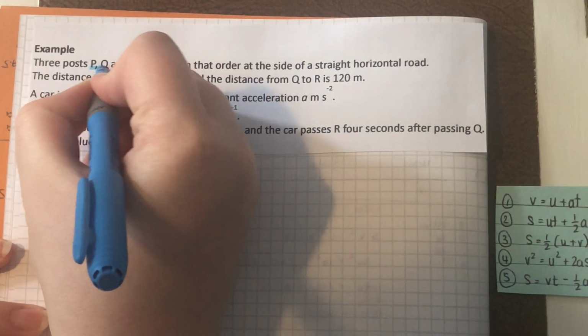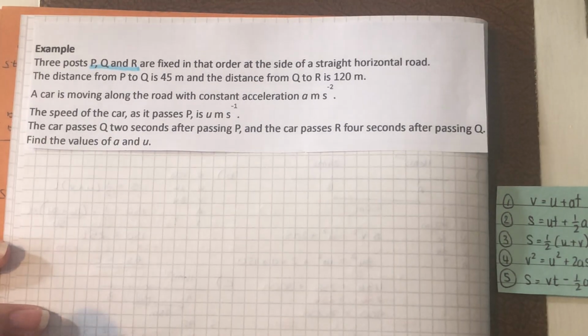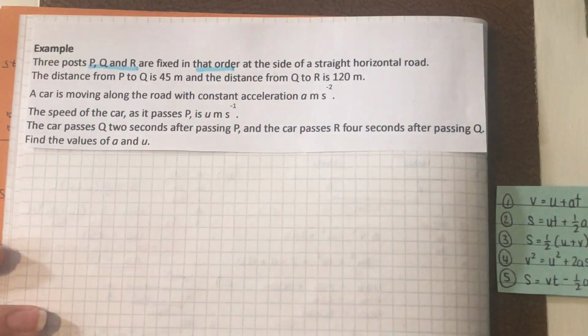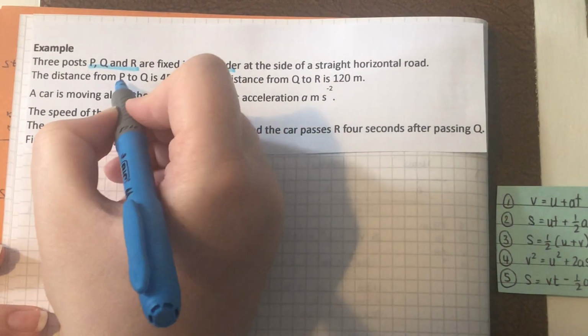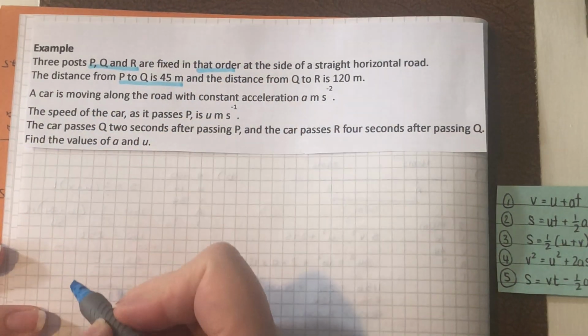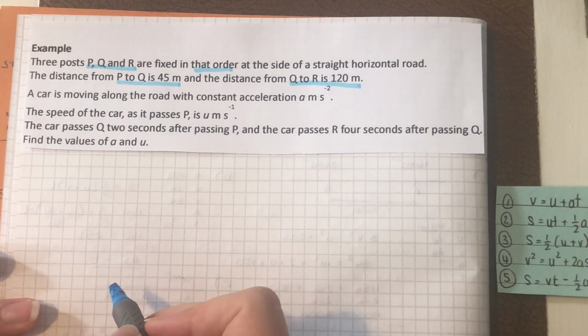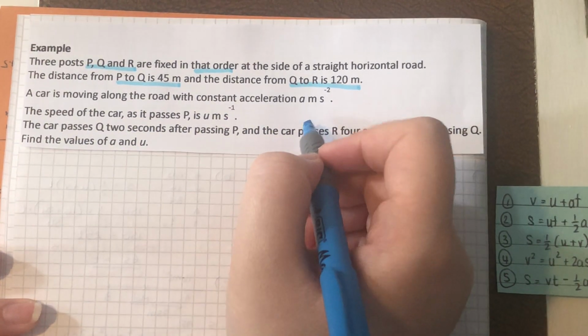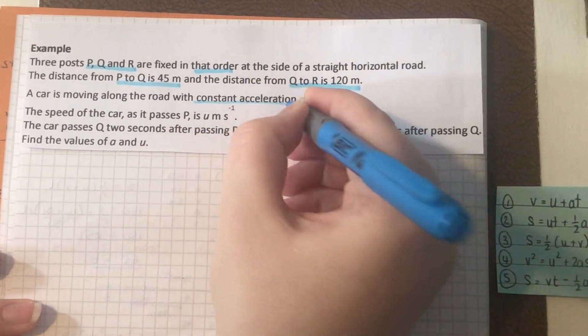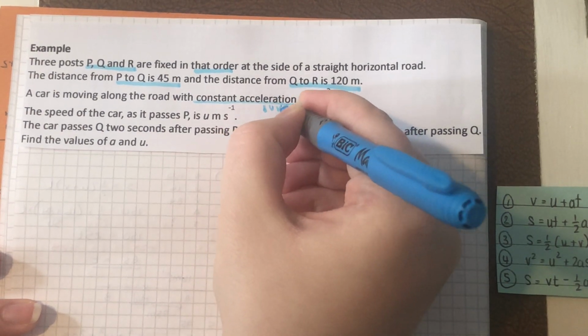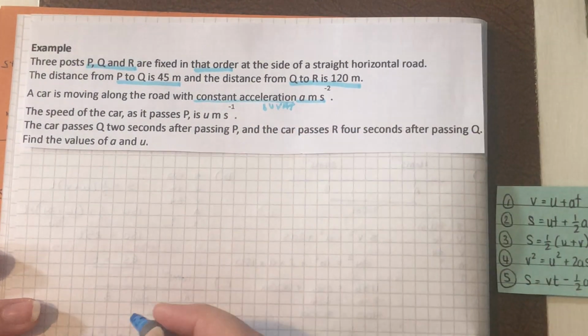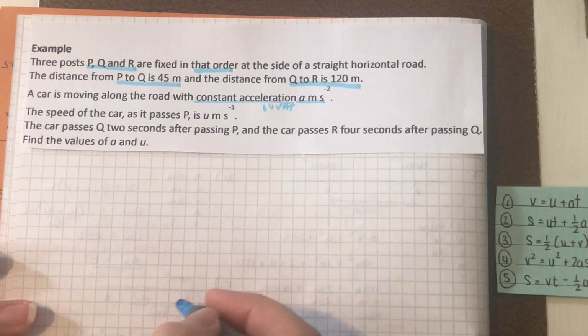So we're told there's 3 posts. We've got P, Q and R, and they are in that order, which is really important. The distance from P to Q is 45, and the distance from Q to R is 120. The car is moving at a constant acceleration, so that means it's going to be the Suvat. We don't know what it is, they've just called it A for acceleration.